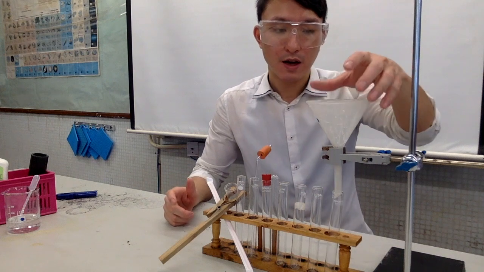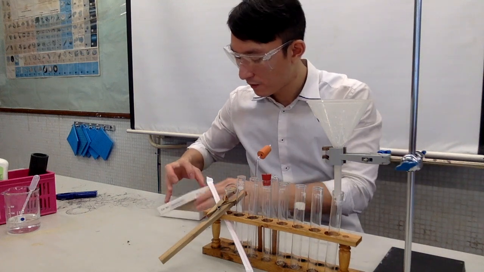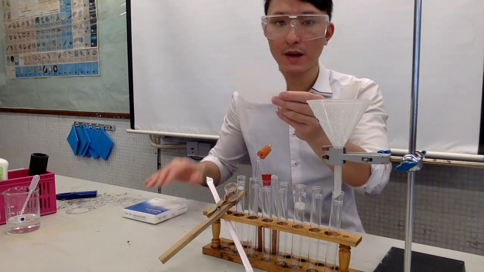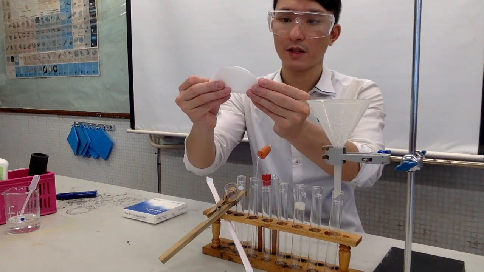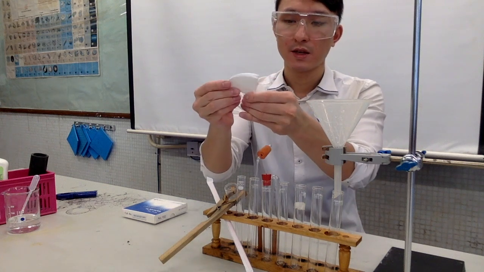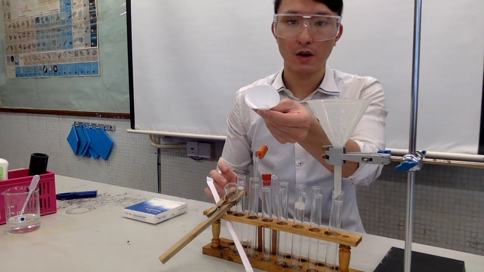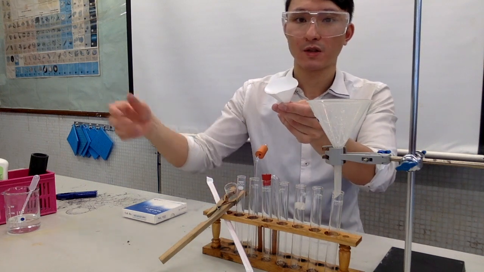So we have this filter funnel. Of course, we need to prepare ourselves a filter paper cone. Okay, remember how to fold it. You fold it into half, and then you fold it into a quarter. Then you open one of these pockets. You get yourself a paper cone, just like those you get from the water dispenser.